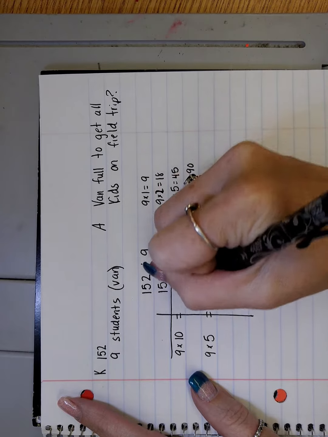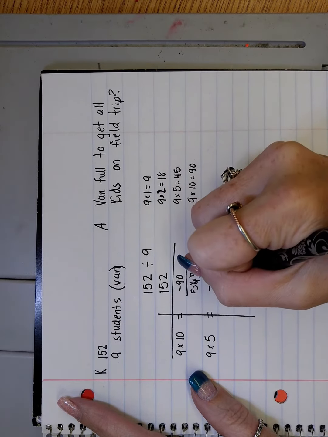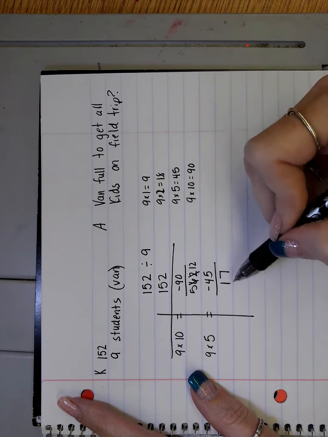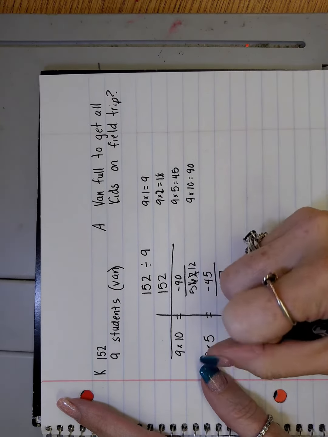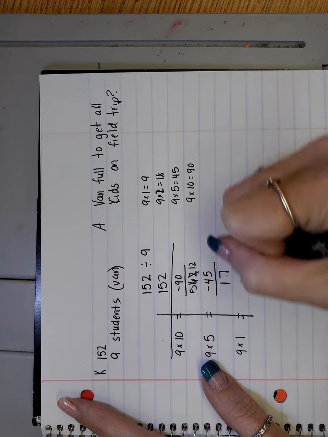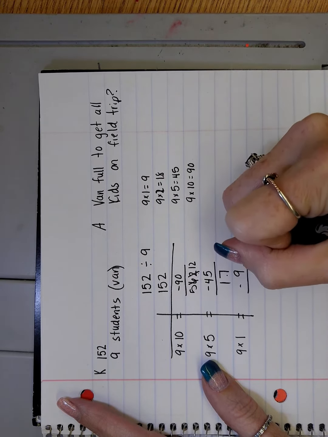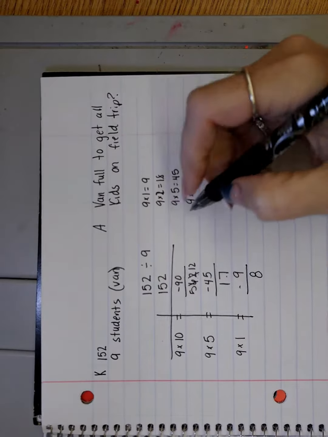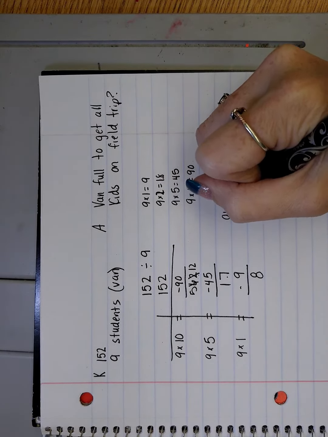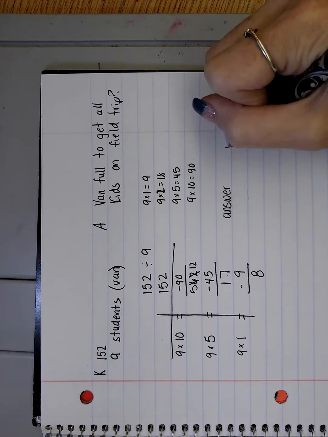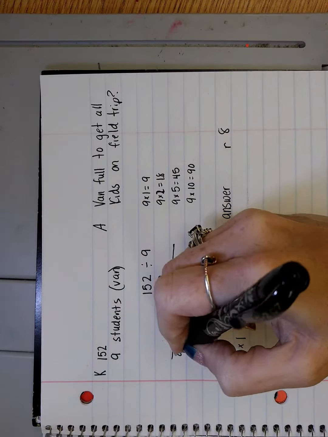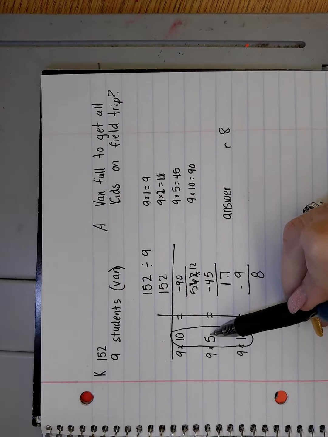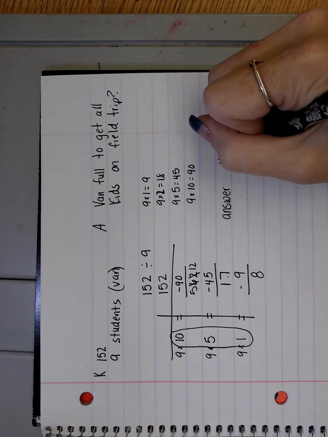I have to regroup here. 12 minus 5 is 7. 5 minus 4 is 1. All right, I can't do 18. 18 is bigger than 17, so I need to do 9. 9 times 1 equals 9 minus, and that leaves me with 8. All right, so now to get my answer, I know my remainder is 8. I have my quotient here. 10 plus 5 is 15, plus 1 more is 16.